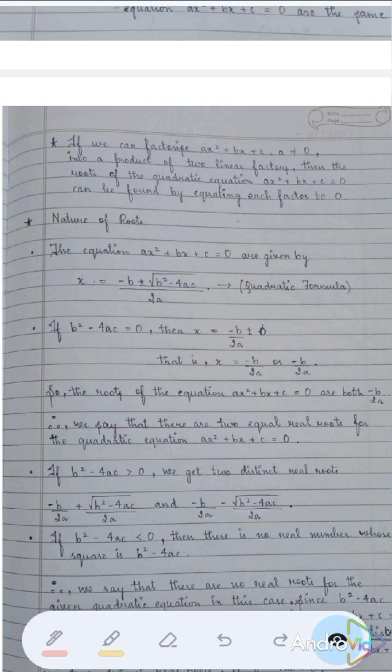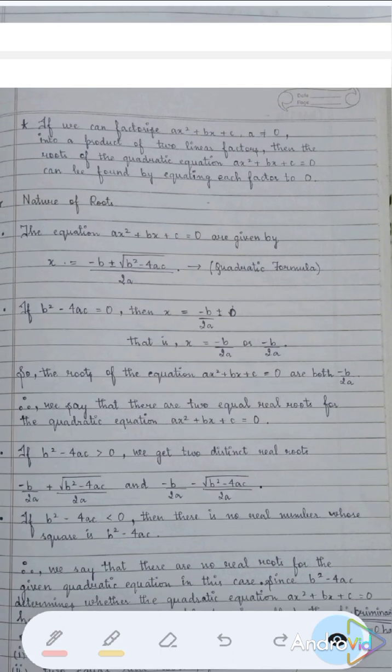That is, x will be equal to minus b by 2a or minus b by 2a itself. So both the roots would be minus b by 2a. Therefore, there are two equal roots.